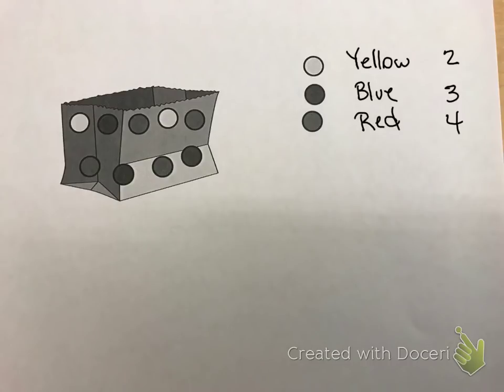Next, we need to talk about compound probability when the item is replaced versus not replaced. So we're going to start off by talking about when the item is replaced. So here we have a bag full of marbles, and I've labeled them because the colors are a little hard to tell here on the screen. So we've got 2 yellow, we've got 3 blue, and we've got 4 red. So we have a total of 9 marbles in this bag.